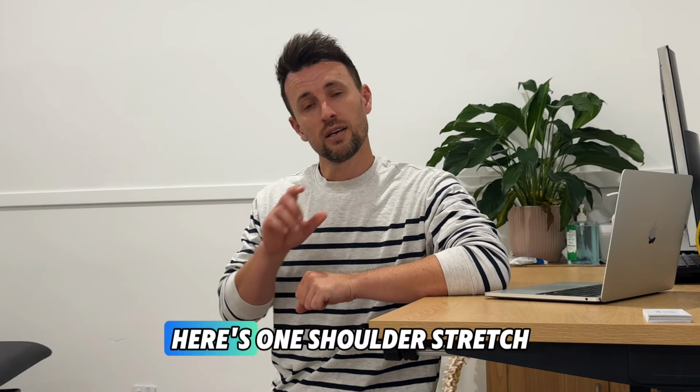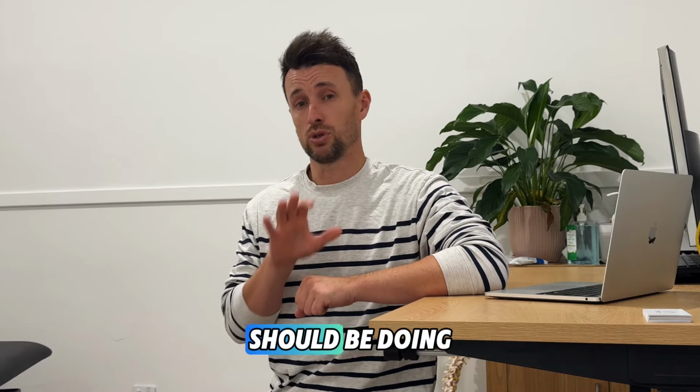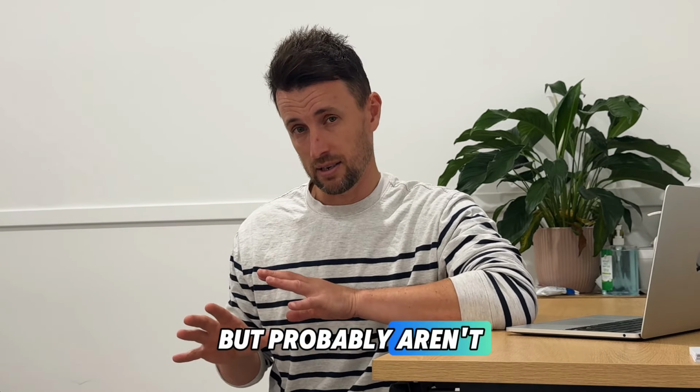If you have any form of shoulder pain or shoulder tightness, here's one shoulder stretch that you absolutely should be doing, but probably aren't. My name is Grant Frost, and I'm an Australian musculoskeletal physiotherapist who is really passionate about trying to understand why things go wrong with the body.